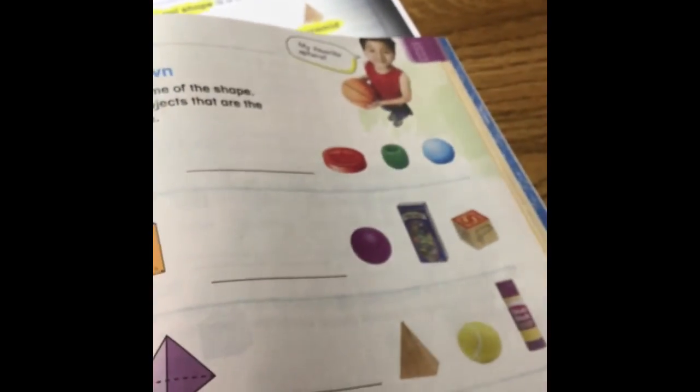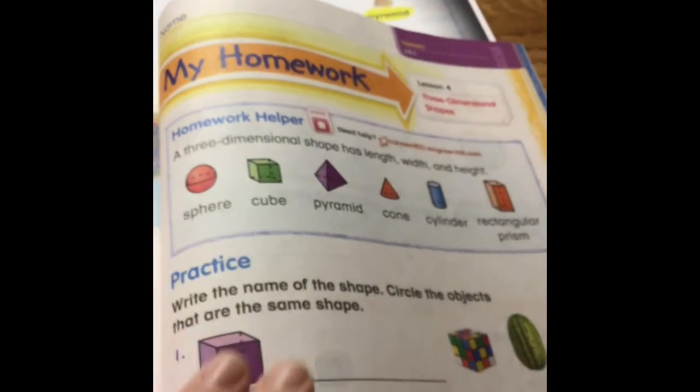Oh, and then Tuesday, let me just show you, you're going to do the homework portion of chapter 12, lesson 4, front and back. Very similar to what we were working on today.